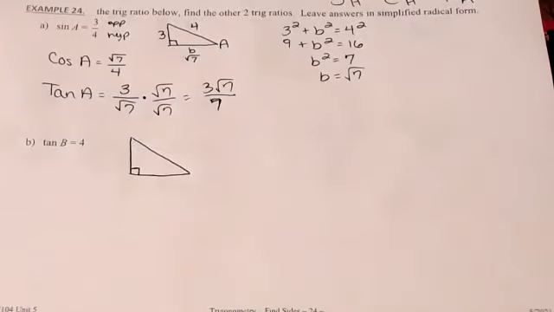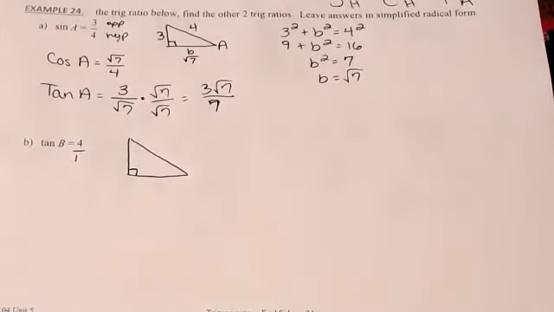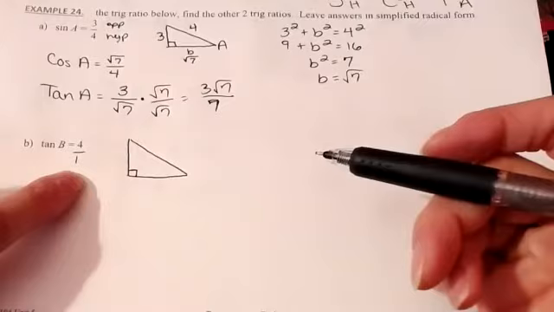Well, how about this? We know that tangent is opposite over adjacent. But this says tangent of B is 4. How can I rewrite this so that I have information about the opposite side and the adjacent side? What can I do with that 4? Isn't it supposed to be a fraction? 4/1. Yes, there we go. 4/1, beautiful. So we have tangent of B is 4/1. So we know that the 4 is opposite and the 1 is adjacent.